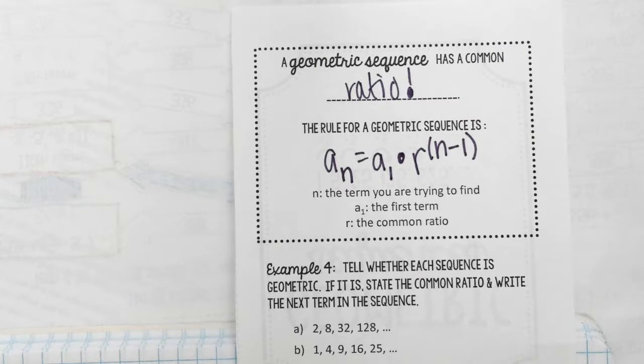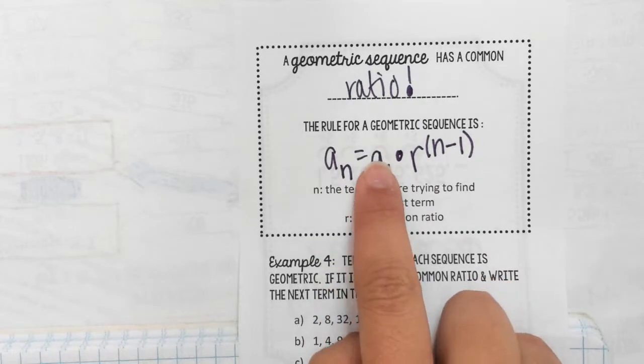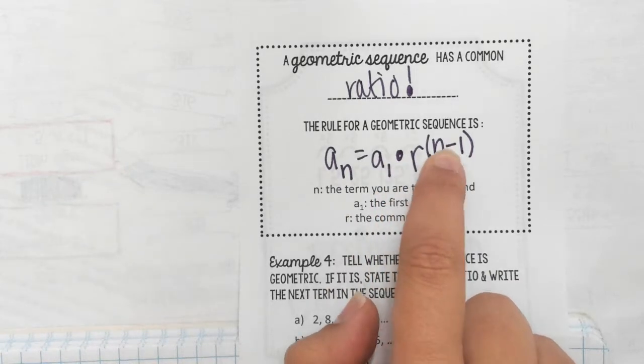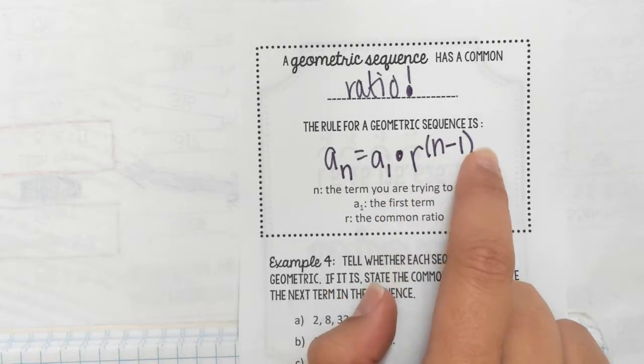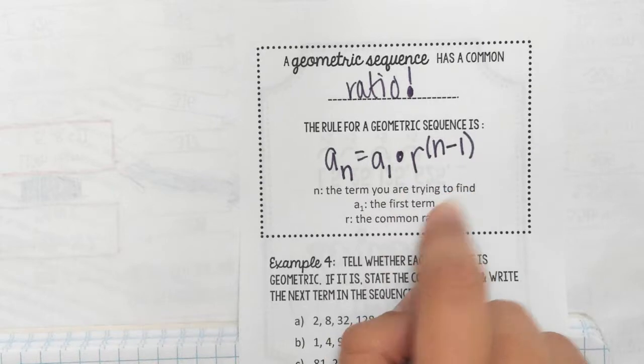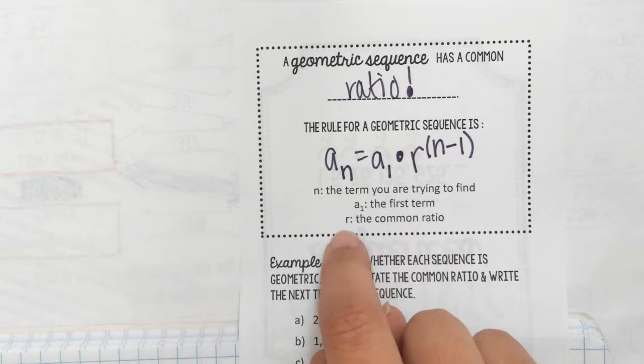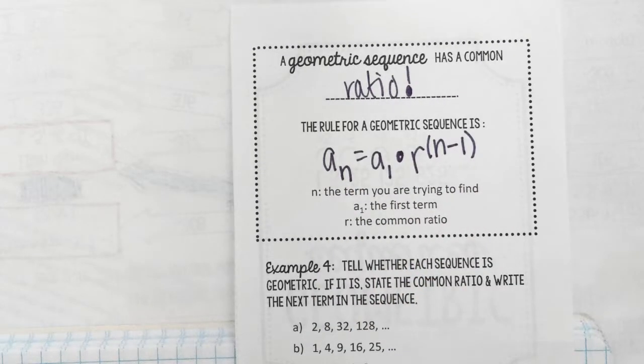That's why it's tiny and up top. You take your first term and multiply it by your ratio raised to the power of n minus 1. N is the term you're trying to find, a sub 1 is the first term, and r is the common ratio. Is everybody with me? So would you do n minus 1 first? Yes, you would. Order of operations with those parentheses.